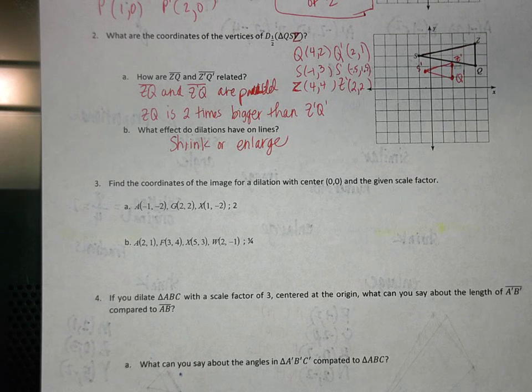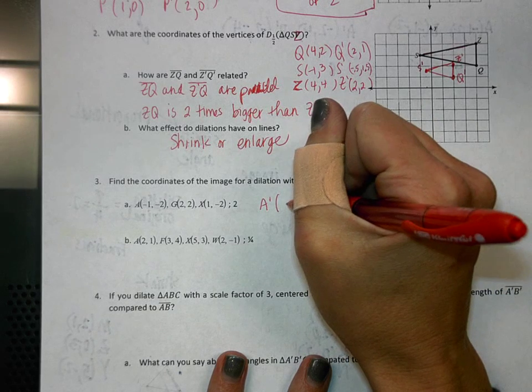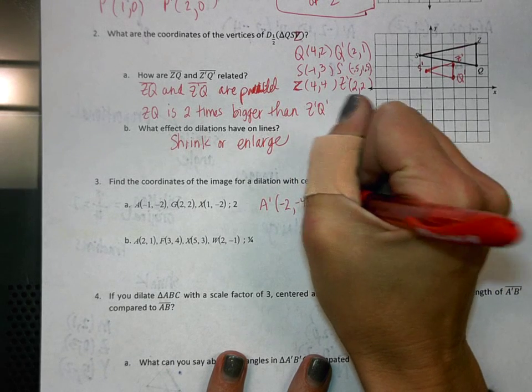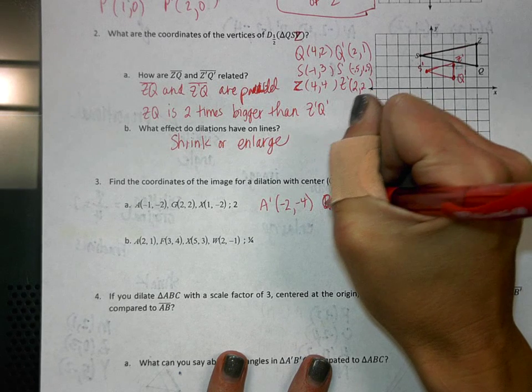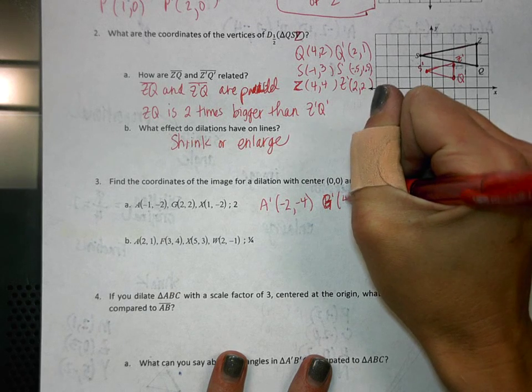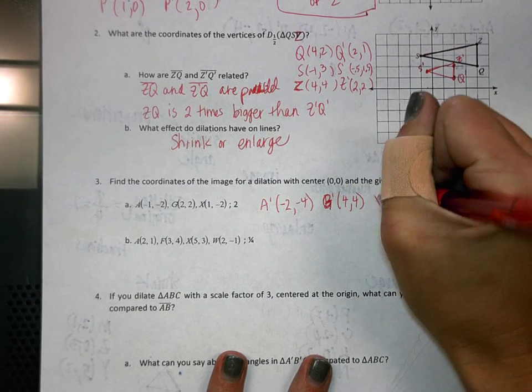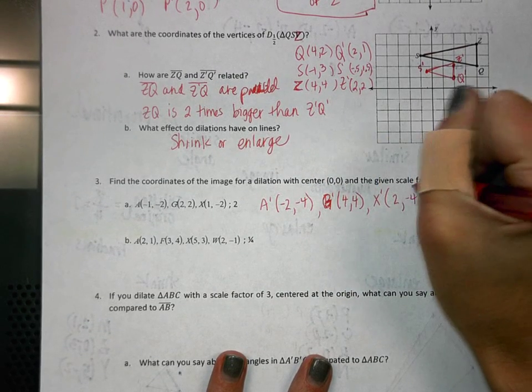Okay, so this next one just asks for you to find the coordinates of the image for a dilation at 0, 0 with the center of 0, 0 given the specific scale factors. So this first one together, what would be my A prime? -2, -4, because all I'm doing is what to each of the points? Multiplying by 2, very good. So G prime, I'll end up getting 4, 4, very good. And then X prime will be 2, -4. Very good, 2, -4.